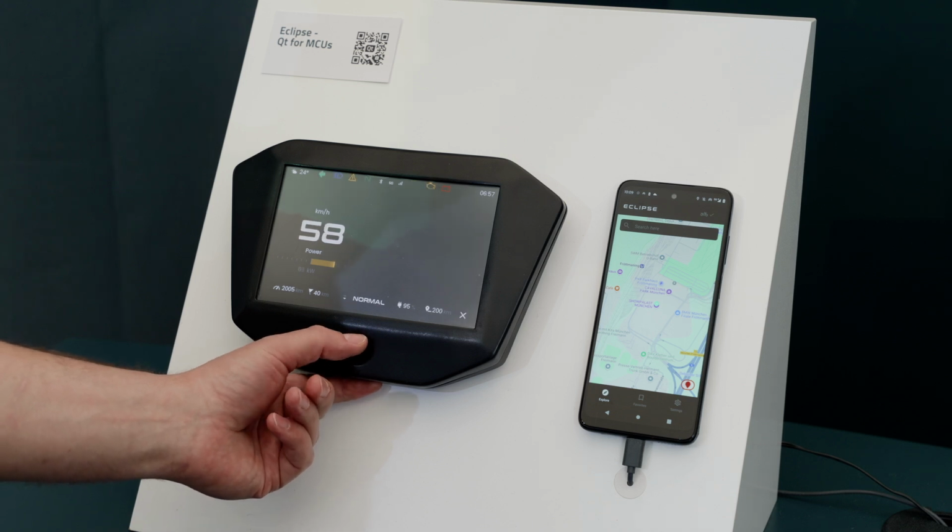So what's the performance level of this demo? Well, we can achieve a smooth 60 frames per second across all animations. And when it comes to memory, it only takes 2 megabytes of RAM and 5 megabytes of flash.